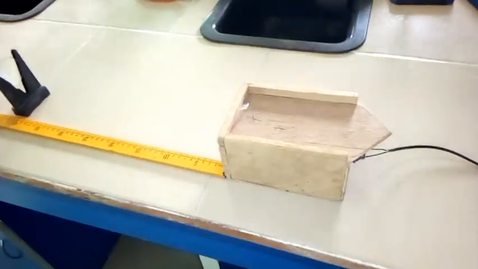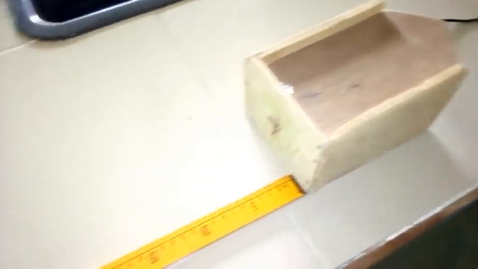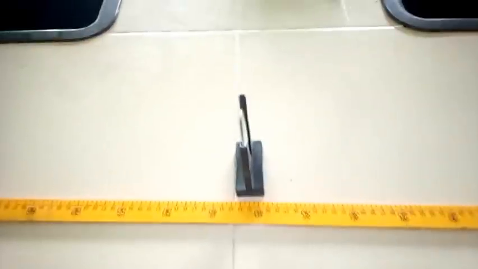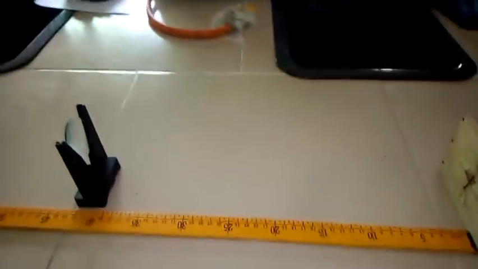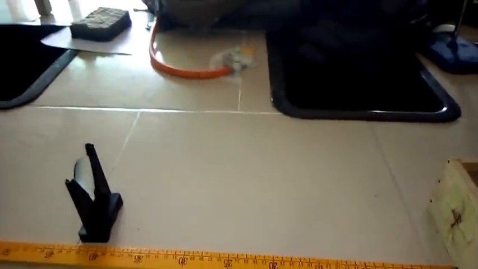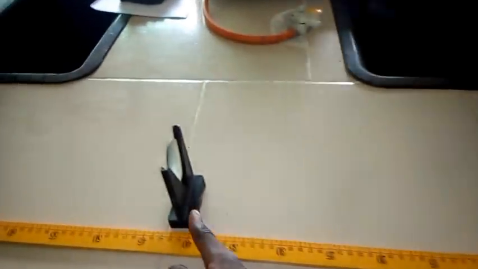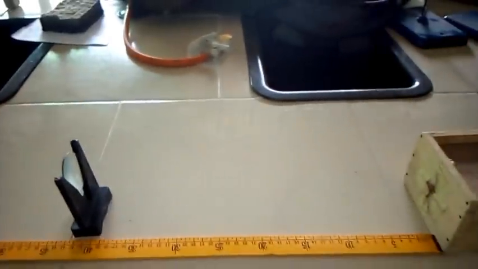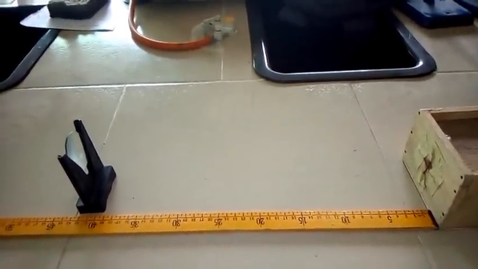Let's start. Okay, so the experiment is about to start. As you can see, this is the ray box and this is a meter rule. We have our lens holder and the lens at the center, then the screen down there. We're going to set the distance between the object and the image, from here all to here. The first setting should be 30 centimeters.